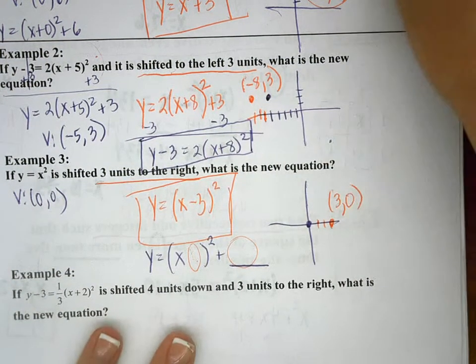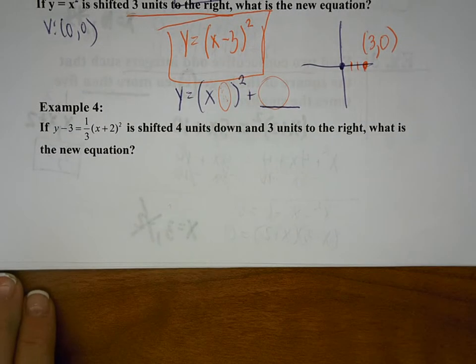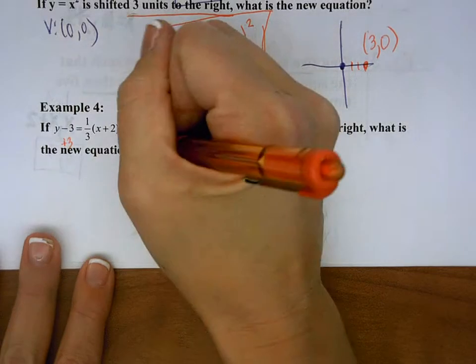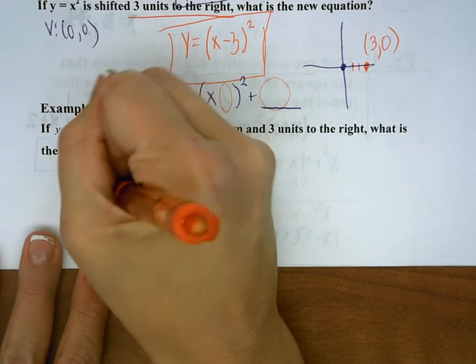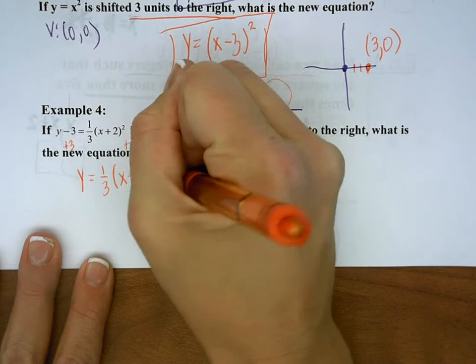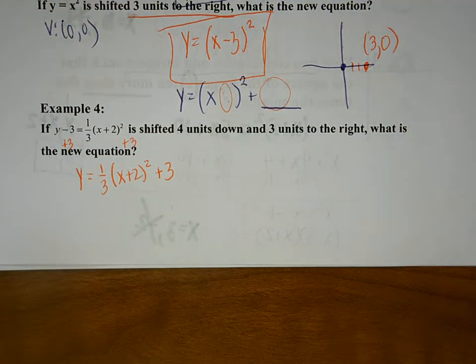Okay, so example 4, it's not really written in the correct form right now. So what would you do first to help you out with this? You would add 3 to both sides. So I'd get the equation as y equals 1/3 parenthesis x plus 2 squared plus 3. So then you're going to take that vertex, plot it, and then shift it. Let's go ahead, you guys try it again. When you get your answers, tell me, and I'll come check them.